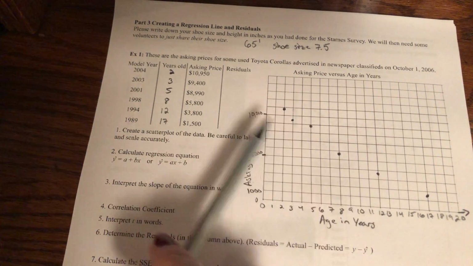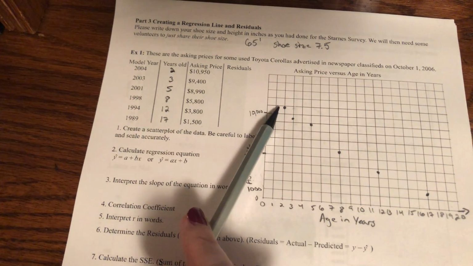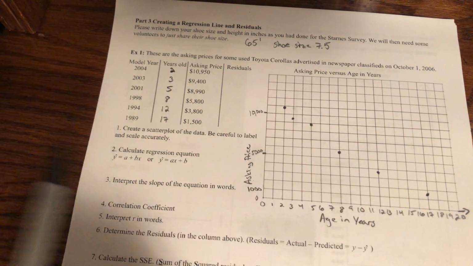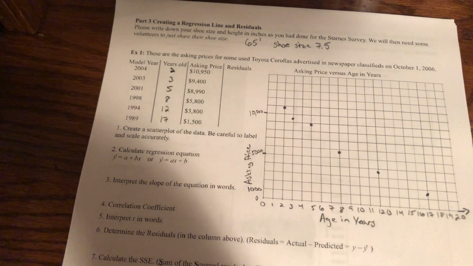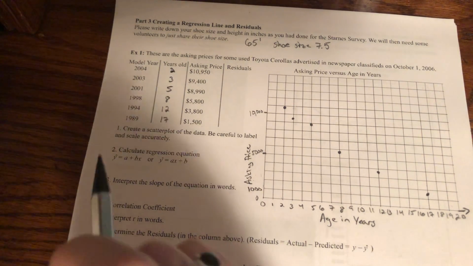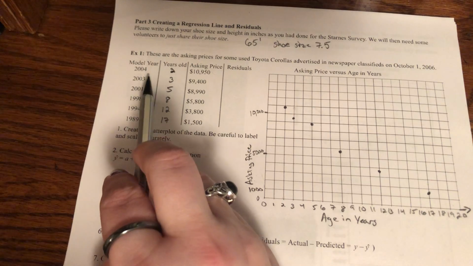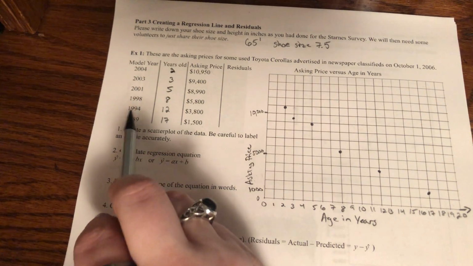It looks like it could be linear, but it also looks kind of like these points might be dipping down a bit. So I'm not quite sure if it's linear or curved. Now that's actually the danger of having too few data points. When you only have, let's see, how many data points do we have here? 1, 2, 3, 4, 5, 6 points.